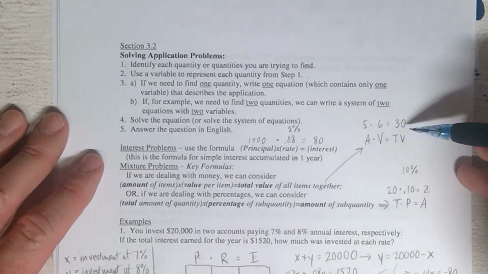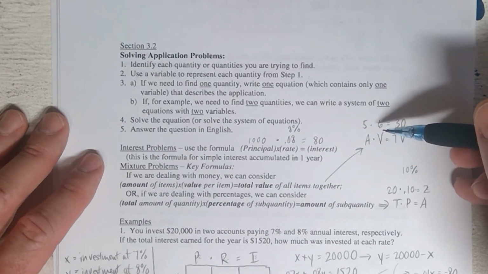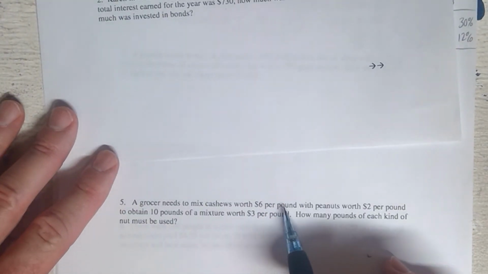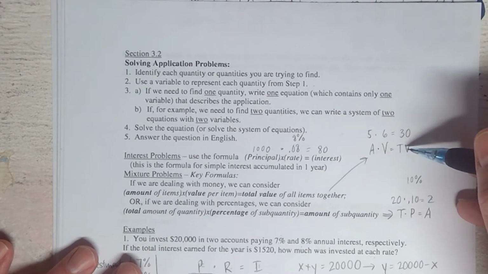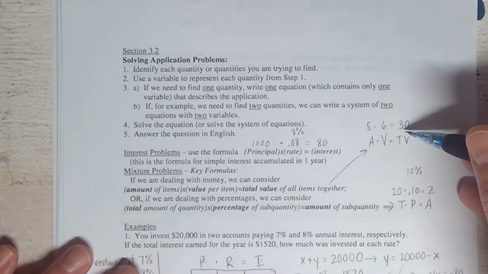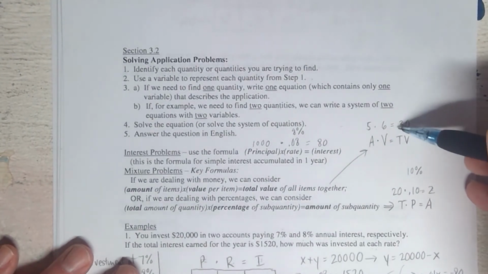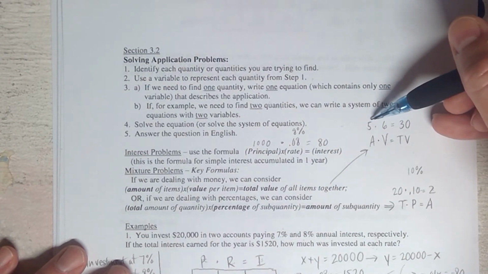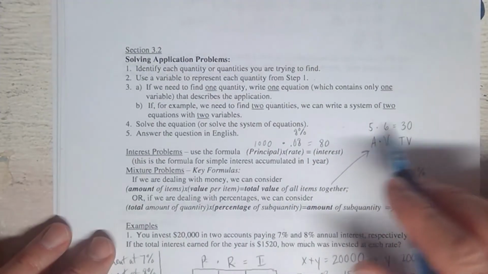I'm not talking about the total cost of all the ounces. I'm talking about the cost per 1 pound, cost per 1 ounce. In this problem, it is $6 for 1 single pound. So that's why it goes in the middle. Okay. The total cost of all of the pounds would go here. If you were using ounces instead of pounds, then the total cost of all the ounces would go here, for example. And then the actual amount of pounds or ounces would go here. Okay? So that's why 5 times 6 is equal to 30.